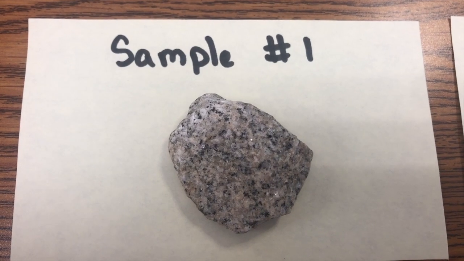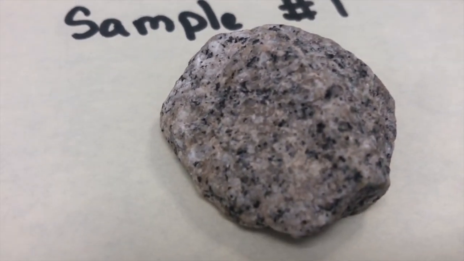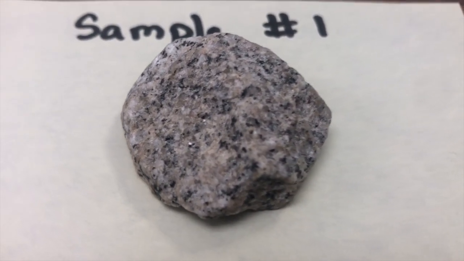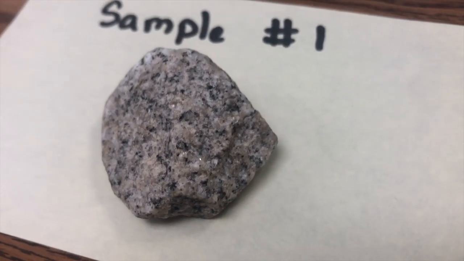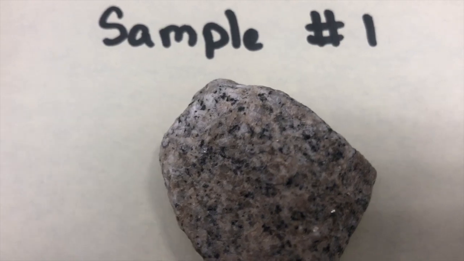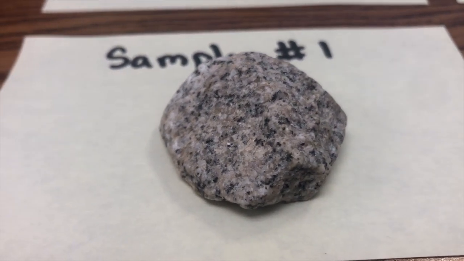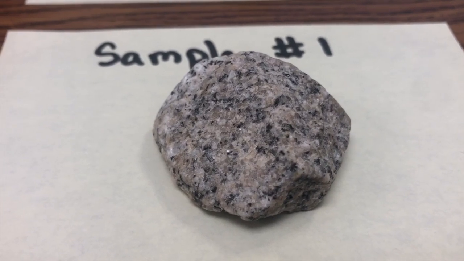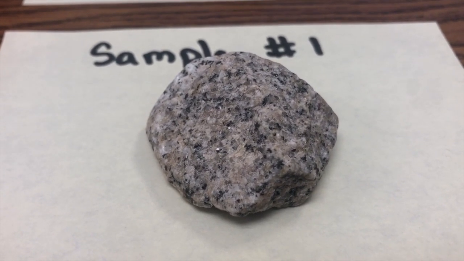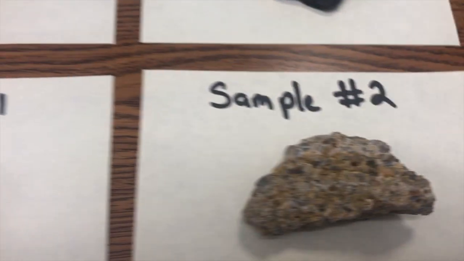Here's sample number 1. Make sure you're taking a look at it, looking at it very close. Remember, there's some questions to consider when we're looking at these. Do you think someone else could identify each of the rocks based on your written observations alone? So take a look at the shape, take a look at the colors you see, make sure you see if it's shiny or not. All these are things that you can add to your observations.